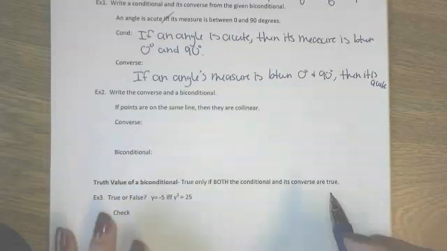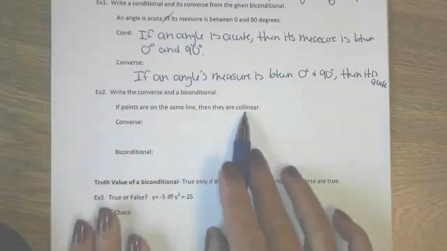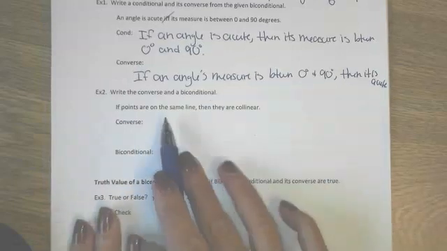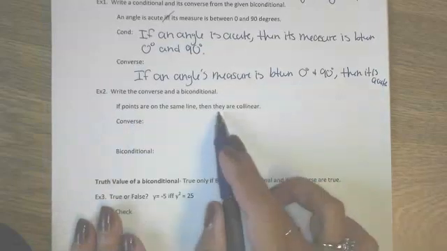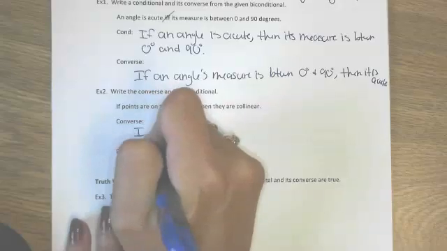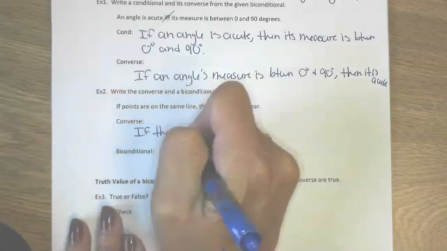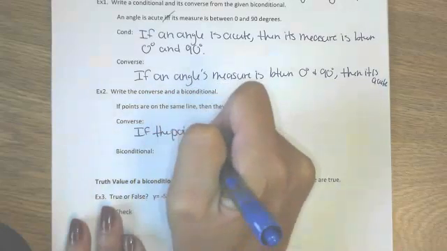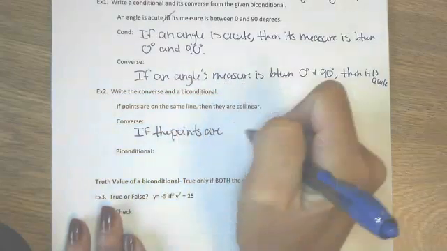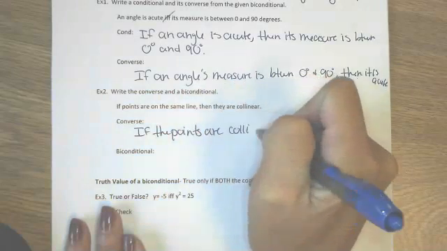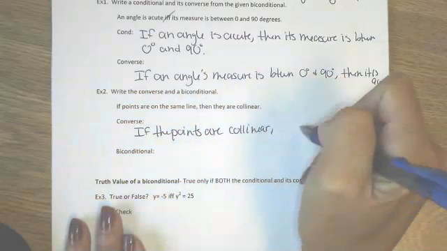Yes, Nate? If the points are collinear, then the points are on the same line. Okay, perfect. So again, he's replacing they with what we're actually talking about. So he said if the points are collinear, then they are on the same line.